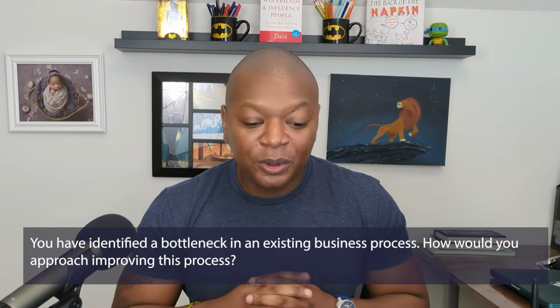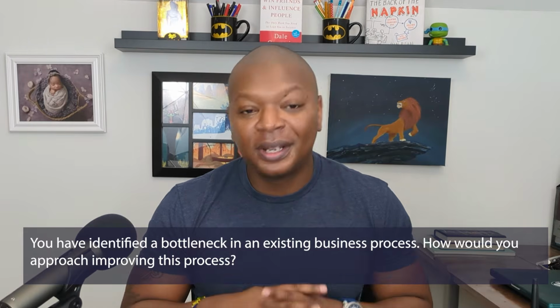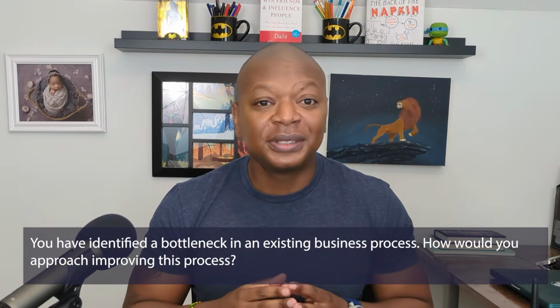You have identified a bottleneck in an existing process. How would you approach improving this process? Well, first and foremost is to document the process.